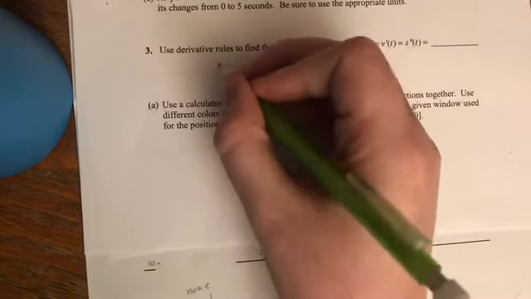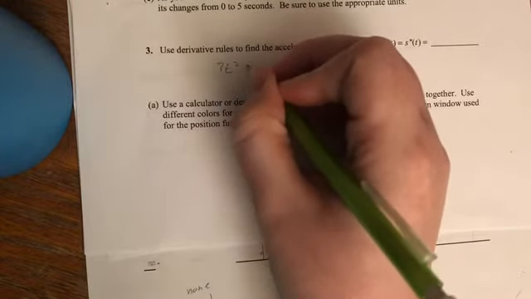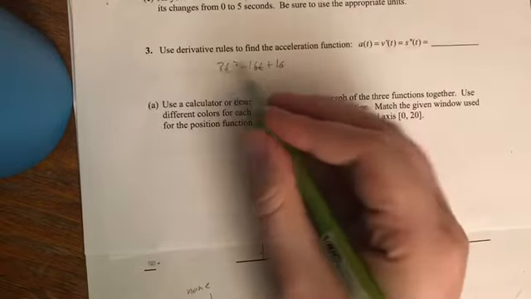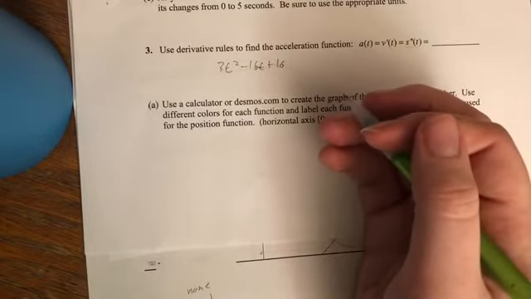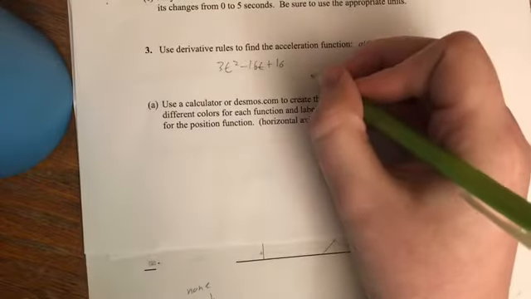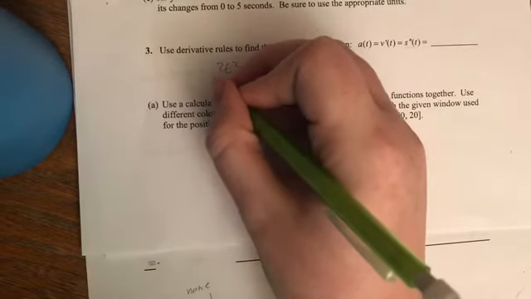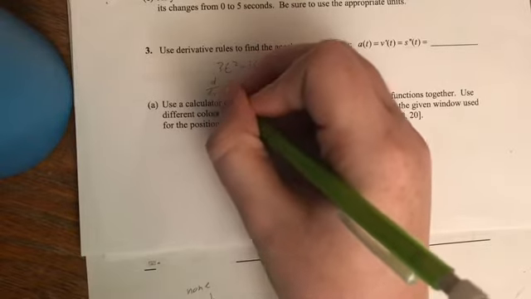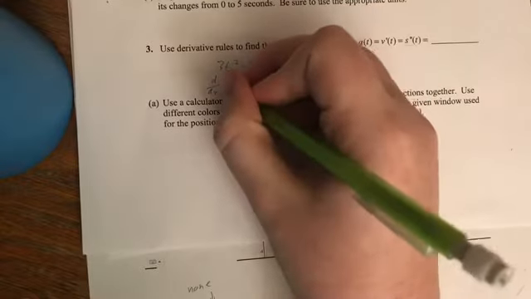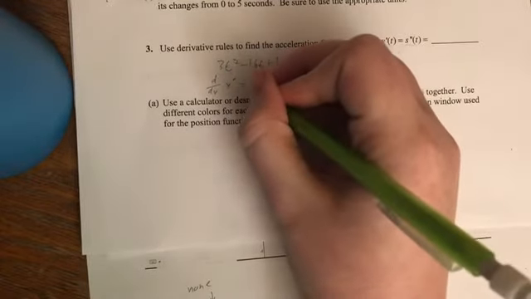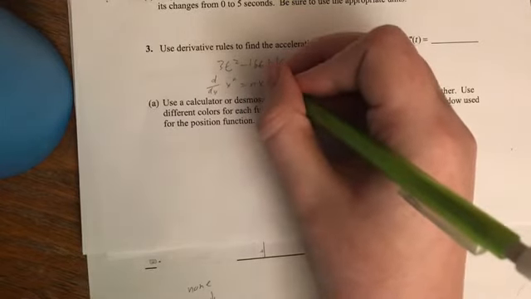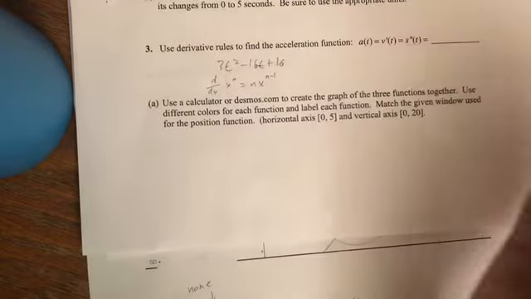So the velocity function was 3t squared minus 16t plus 16. And for this, you use the same rules. You use the power rule and the constant rule. Remember, the power rule says the derivative of a variable with an exponent equals the exponent times the variable, and then that exponent minus 1.